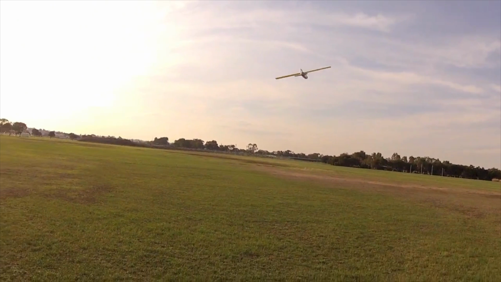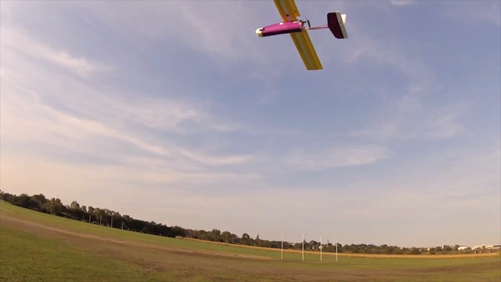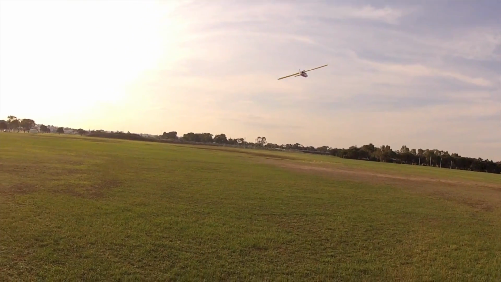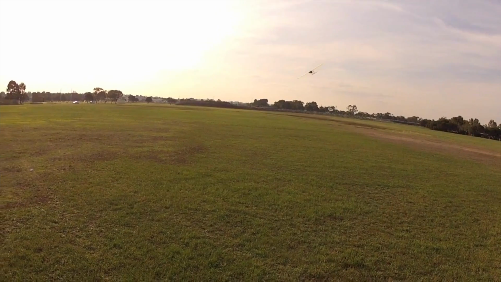I'll freeze it here. So we bank to the left, but the nose initially ends up pointing out to the right. And to bring it around, I have to use more rudder, more elevator, and even more power to keep the nose up. Here it is slowed right down. See that nose pointing right out to the right, almost like it does a big S-bend.